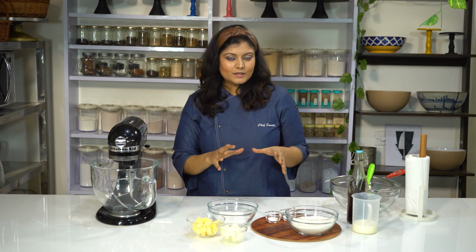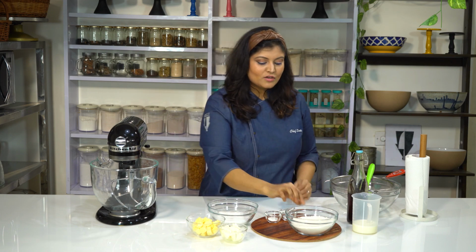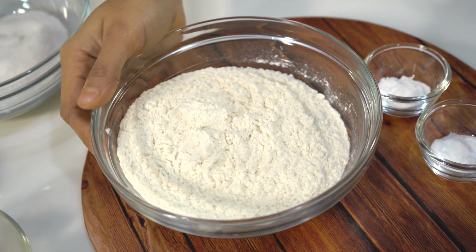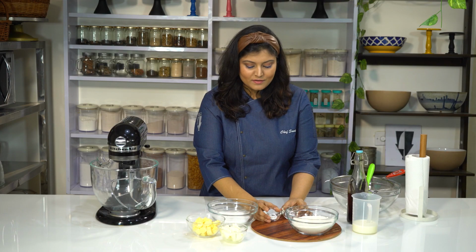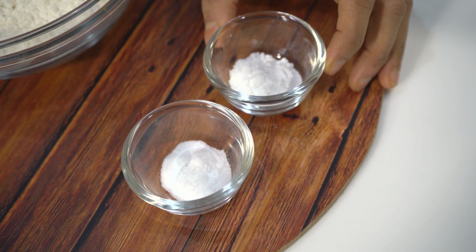Whenever you see any cake recipe, you can broadly divide them into different categories of ingredients. For example, this is an egg-free recipe, so we don't have eggs here, but we do have other things to compensate for the egg. So for example, we have our dry ingredients. In this case, it's only the flour, okay. Then we have the leavening agents, which is going to be your baking soda and baking powder, okay.